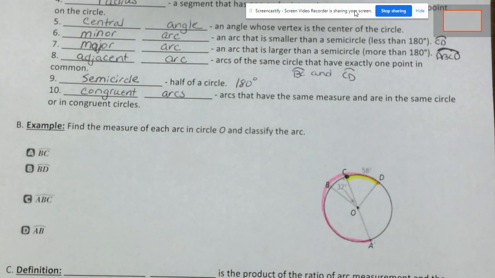Okay, those are our definitions. So if you have any questions about any of those, let me know.